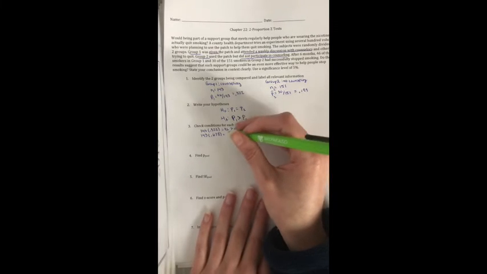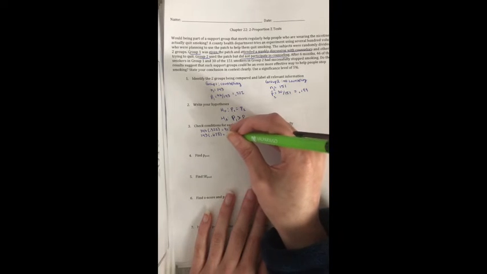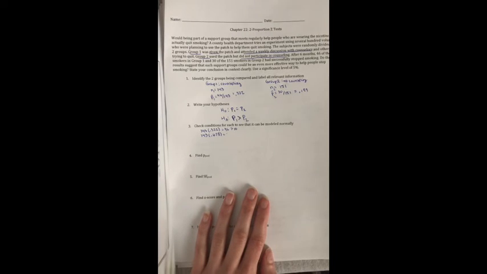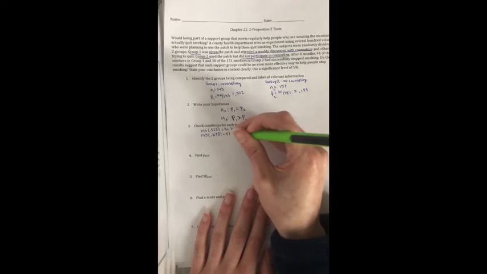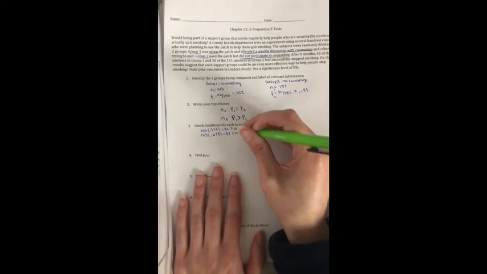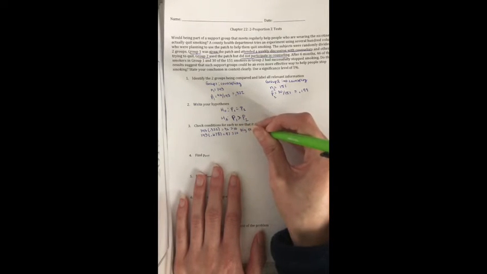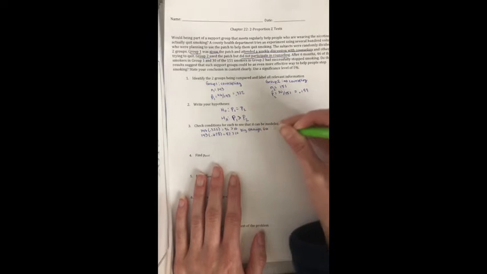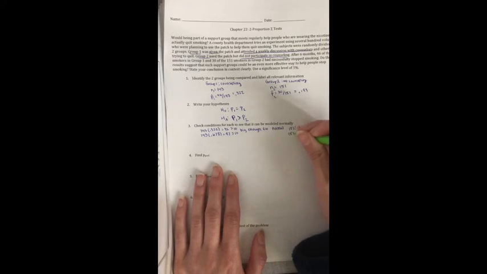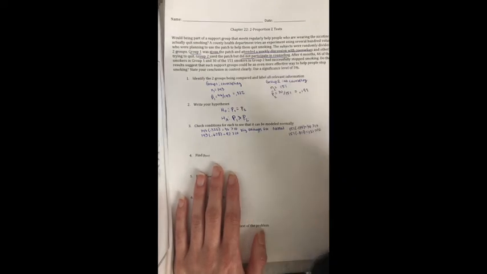So this is like 97. All right, so it's big enough for normal curve. And I'll check this side too. Those are both bigger than 10 as well.